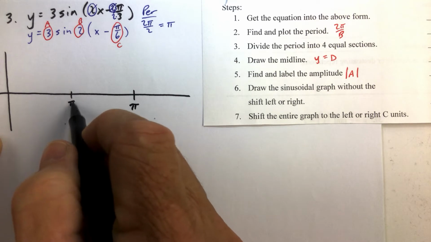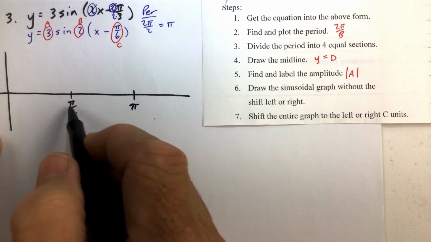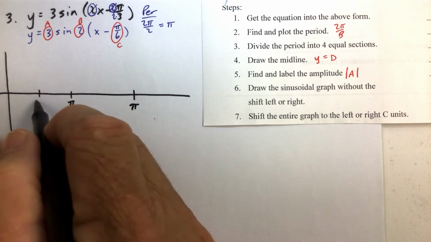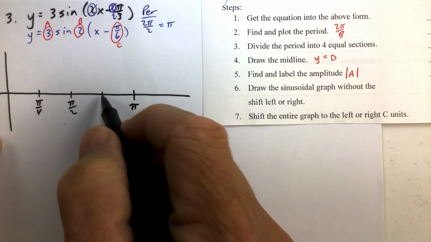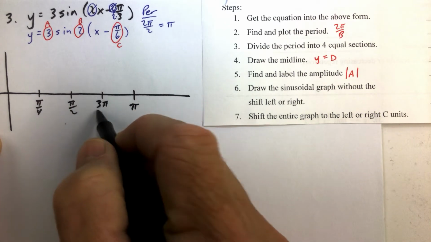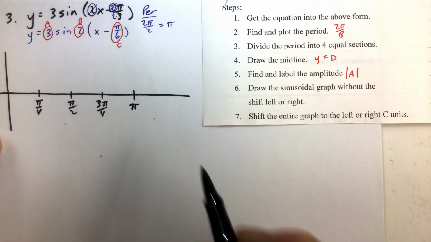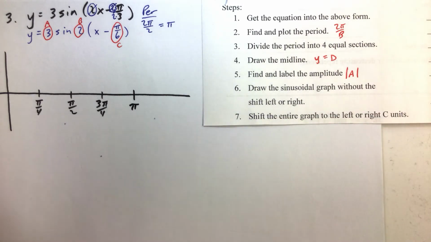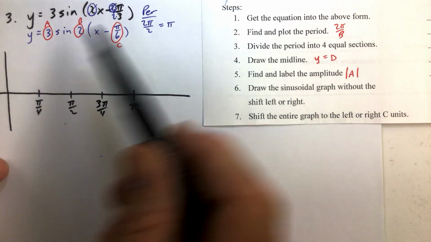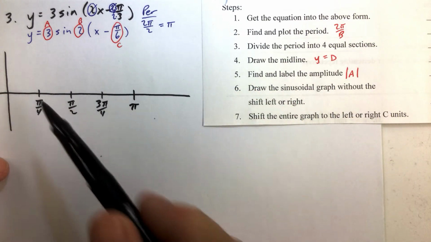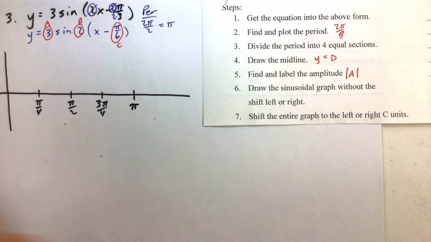So we cut pi in half, we get pi over 2, cut pi over 2 in half, we get pi over 4, and then we've done this before, 3 pi over 4 is halfway between pi over 2 and pi. So we've divided our period into 4 equal sections. Now we draw the midline. Again, the midline is y equals d, which is 0, so the midline is the x-axis.